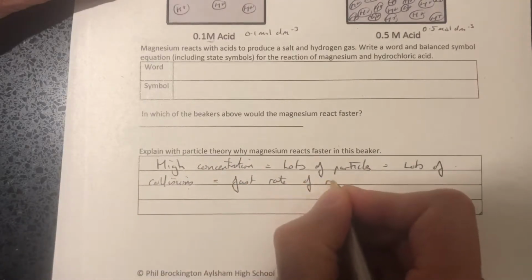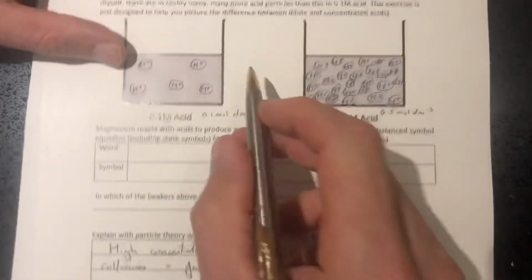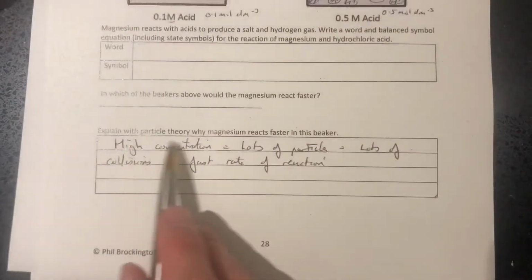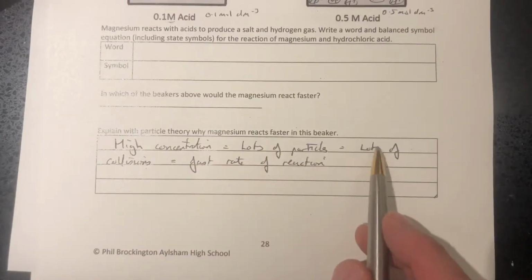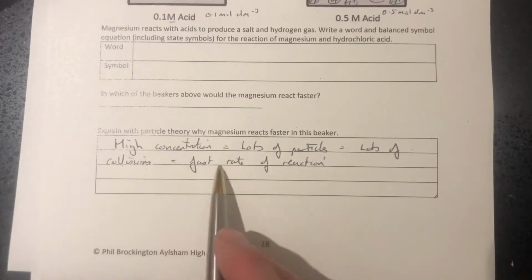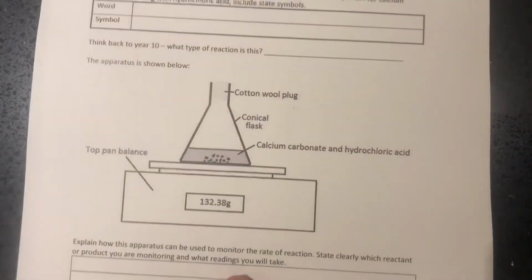And that's what we mean by talking about particle theory, because we're talking about particles and how they affect the rate of reaction. High concentration of acid, there's lots of particles present. If there's lots of particles present, there's lots of collisions. If there's lots of collisions, there's a fast rate of reaction. And that's how concentration affects rate of reaction.